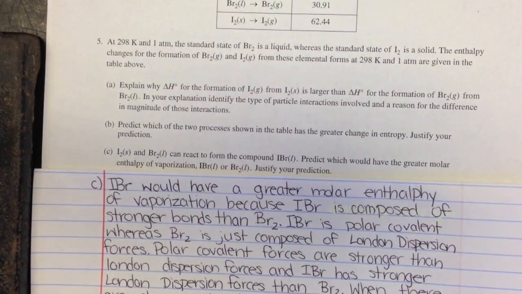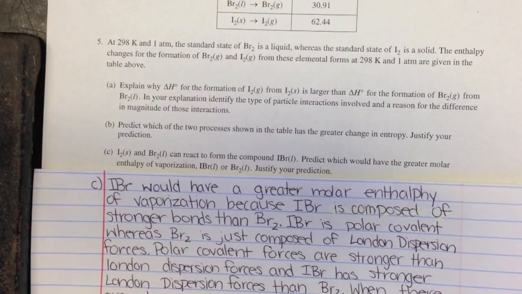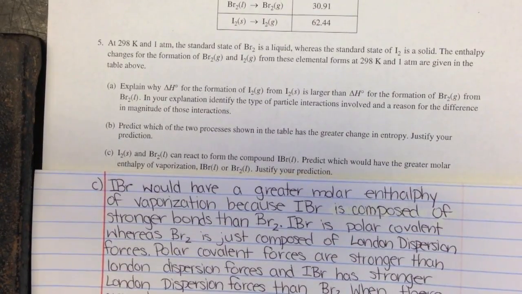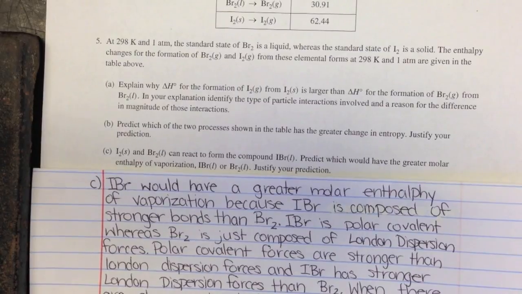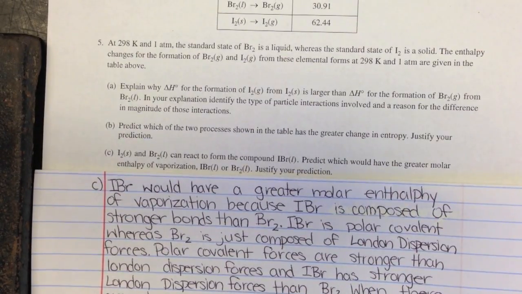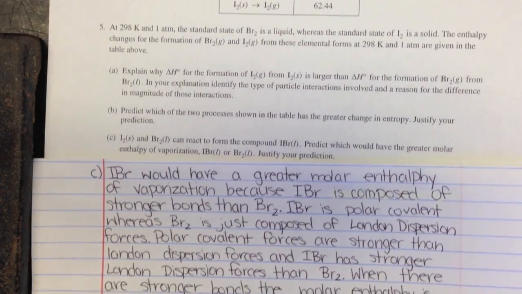Okay, so for 5C, we're trying to find whether IBr or Br2 has a greater molar enthalpy of vaporization, and IBr would have a greater molar enthalpy of vaporization because IBr is composed of stronger bonds than Br2. IBr is composed of polar covalent bonds, while Br2 is just composed of London dispersion forces. And polar covalent forces are stronger than London dispersion forces. And the stronger the forces are, the higher the molar enthalpy of vaporization. Therefore, IBr has a greater molar enthalpy of vaporization.